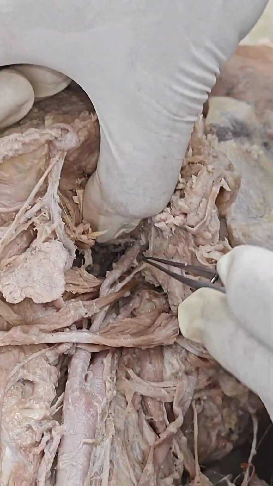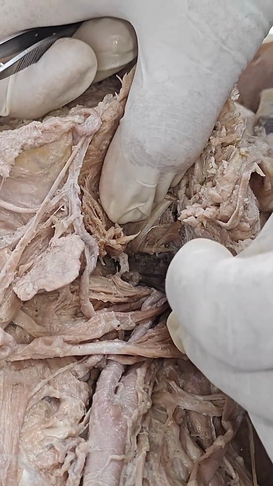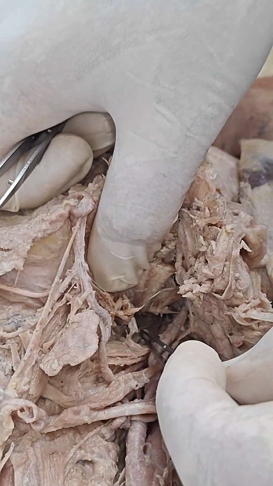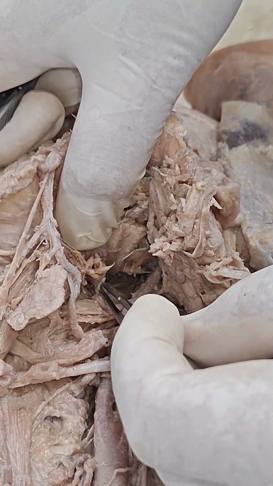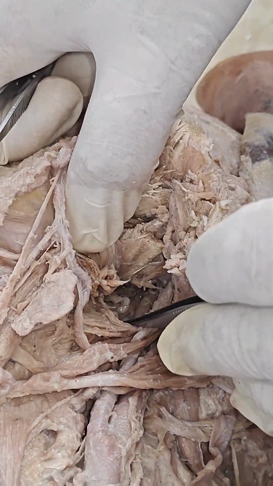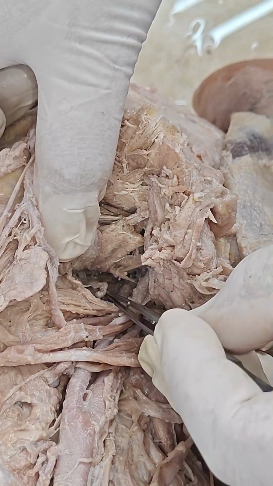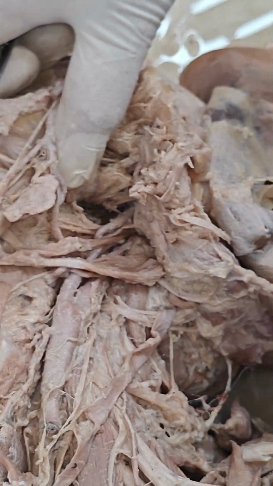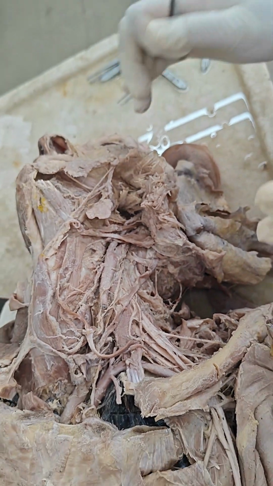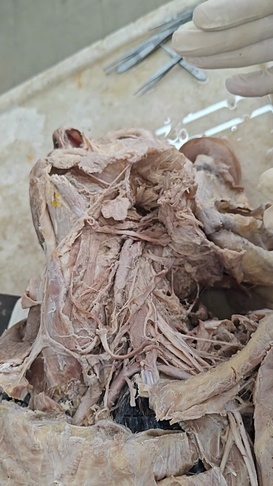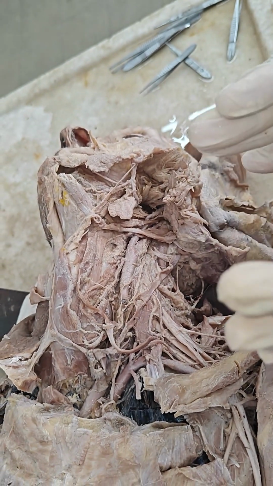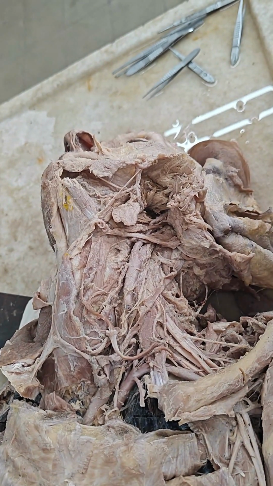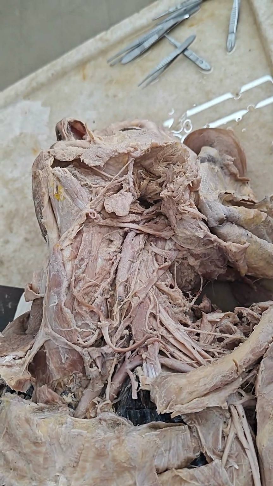So there is the levator veli palatini, the ascending palatine branch of the ascending pharyngeal artery, and there is the auditory tube, which passes above the superior constrictor. So these are the structures passing above the superior constrictor, between the superior and middle constrictor, between the middle and inferior constrictor, and below the inferior constrictor of the pharynx. Hope you enjoy the video.